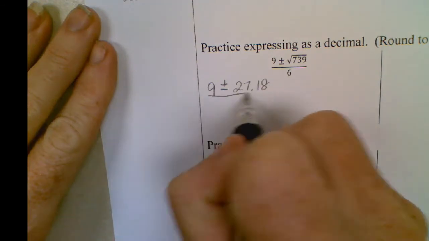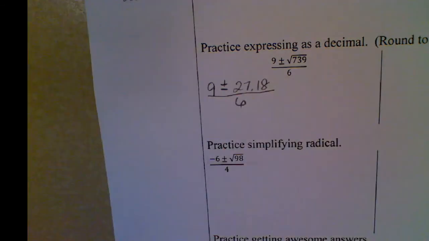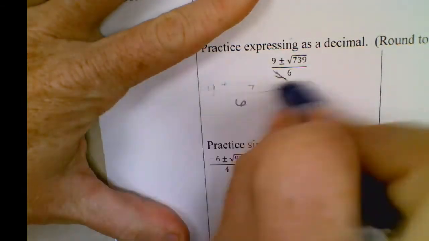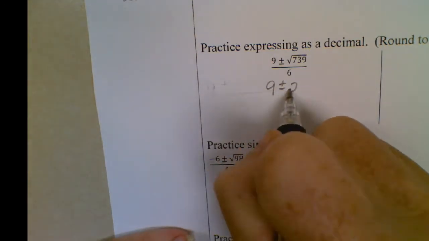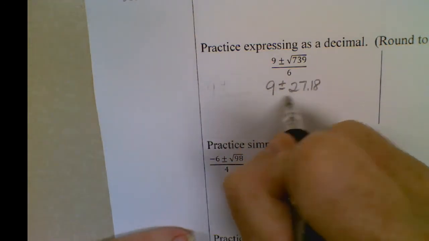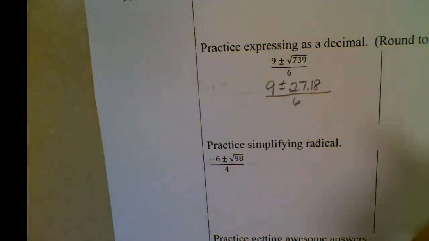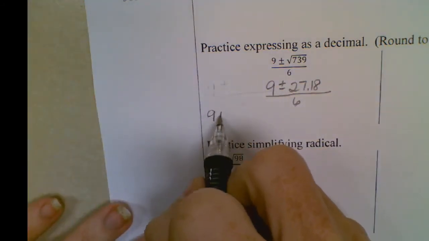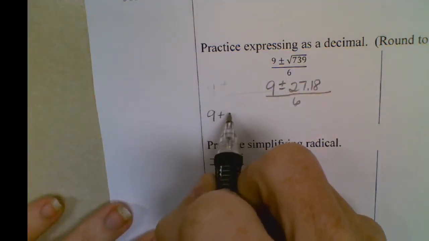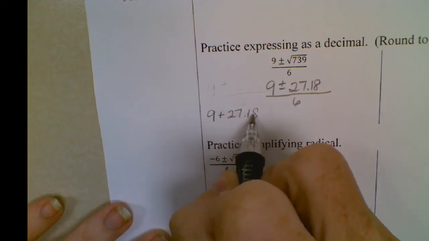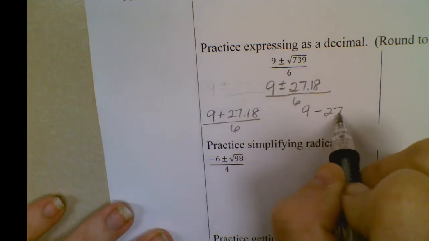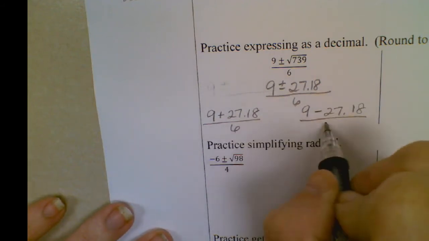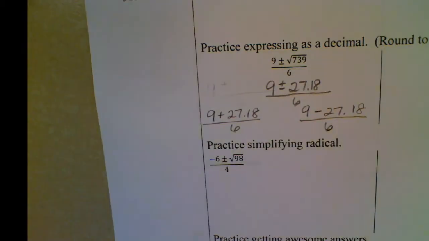So that would be 9 plus or minus 27.18 over 6. Well, what that really means is we have two solutions. And actually, I'm going to kind of center this up. Sorry about that. If you already have it written down, don't worry about it. 9 plus or minus 27.18 over 6. So what that really does is separate into two solutions, which would be 9 plus 27.18 over 6 and 9 minus 27.18 over 6. And now you can just solve those separately.